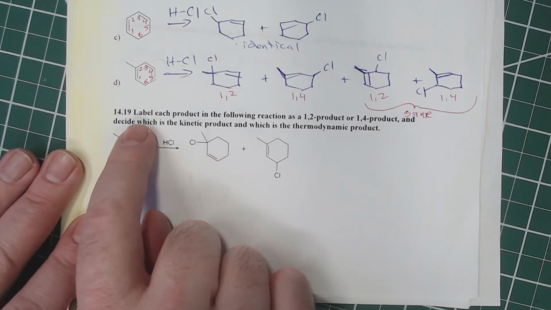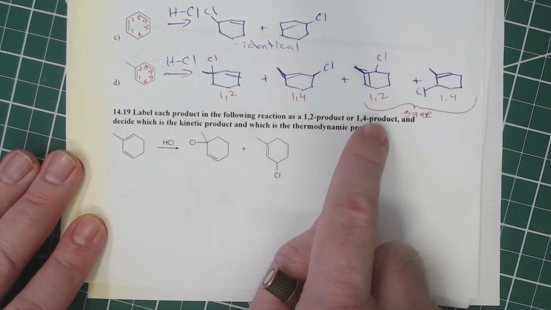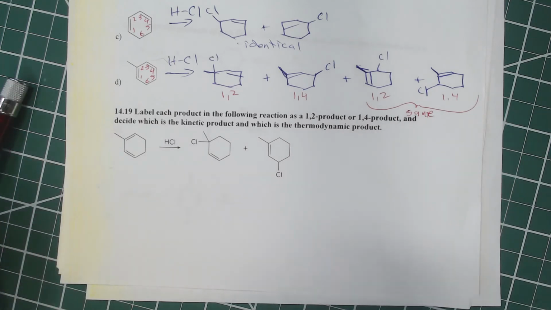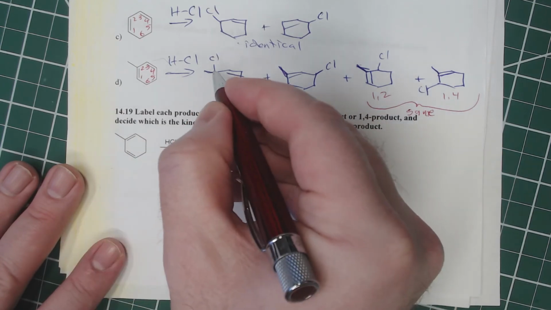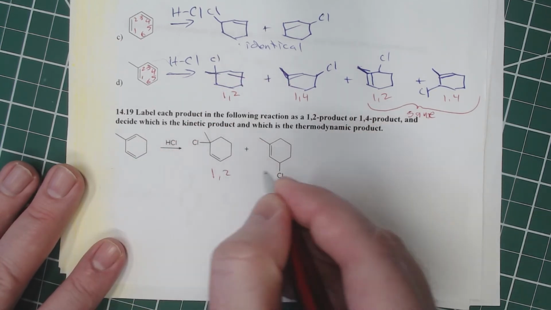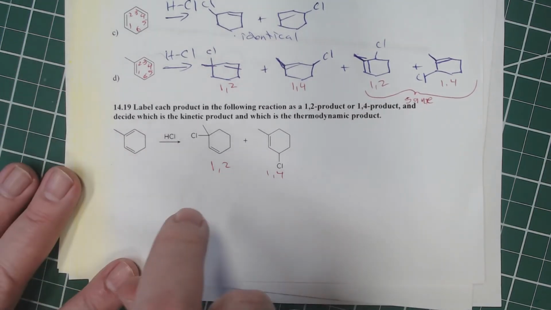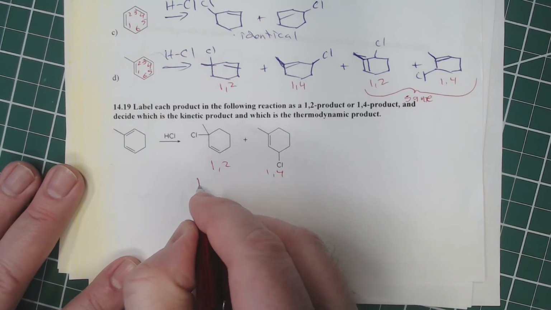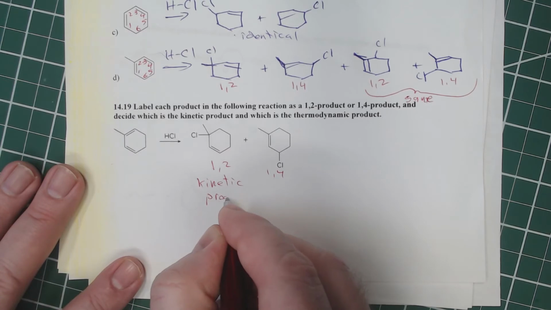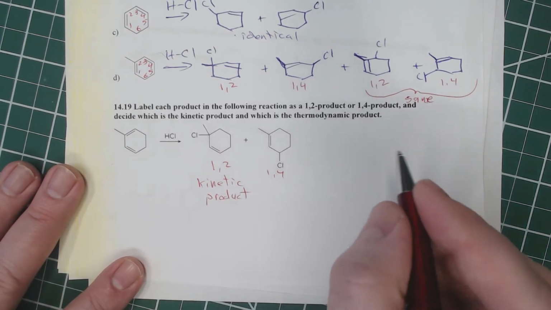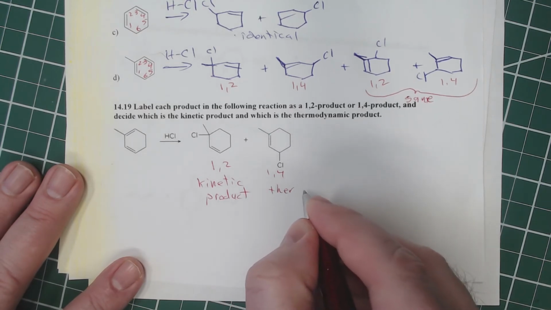That said, we want to label each product for the following reaction as a 1,2 product or a 1,4 product. Well, we have already done that part, right? When it adds across this bond, that's the 1,2 product. So 1,2, and this is the 1,4 product. All right, since this is the 1,2 product, that means it is the kinetic product. And because this one is 1,4 addition, this is the thermodynamic.